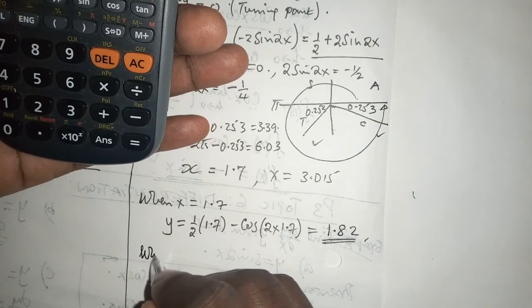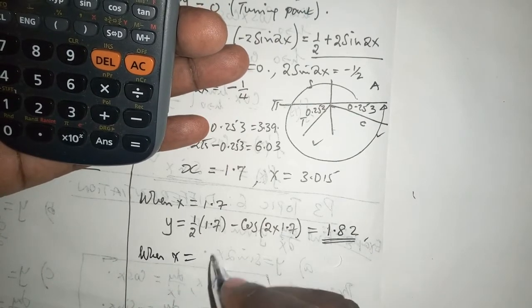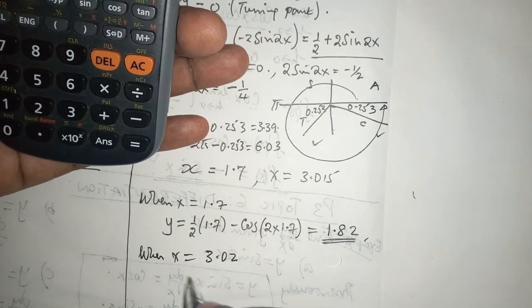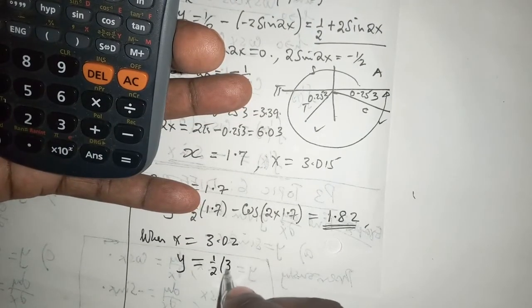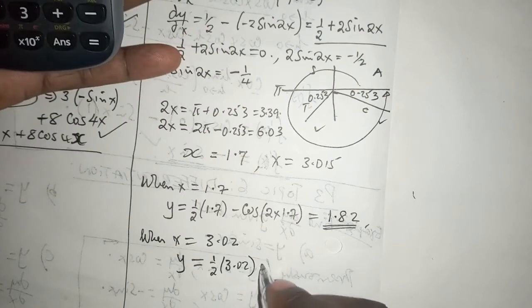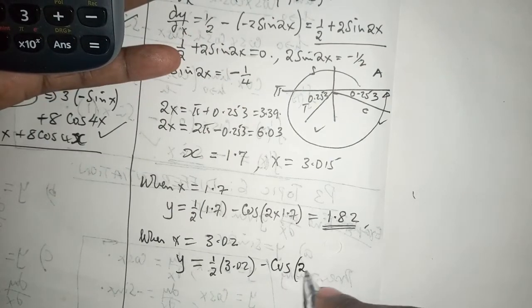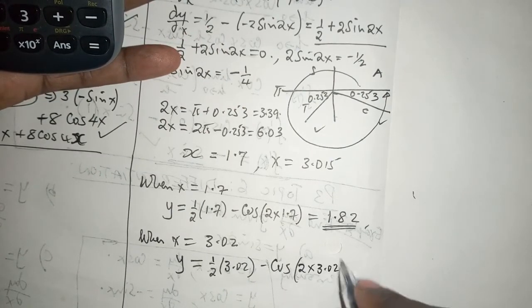So when x is 3.02, y is a half times 3.02 minus the cosine of 2 times 3.02.